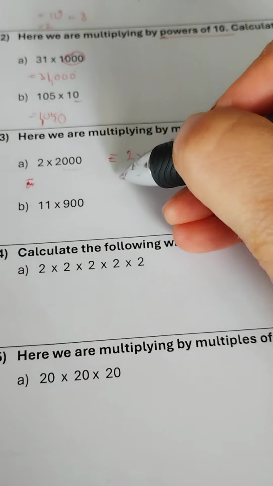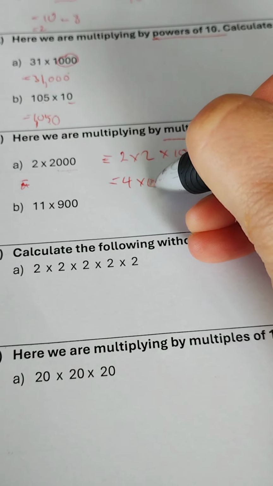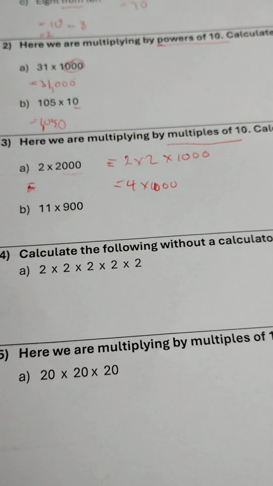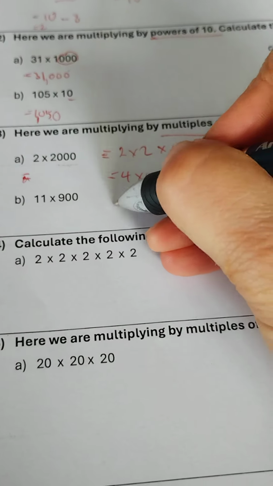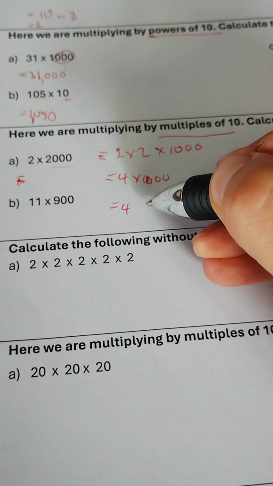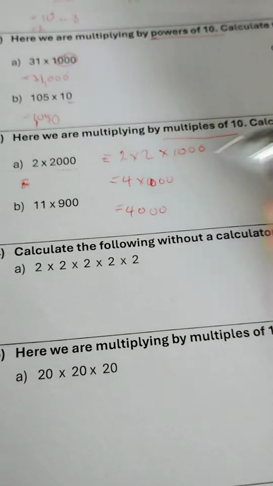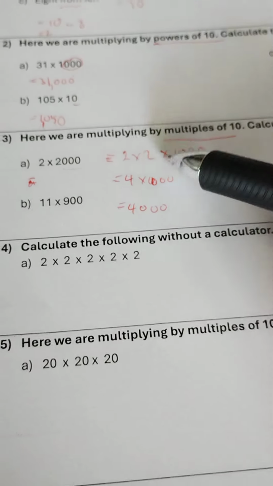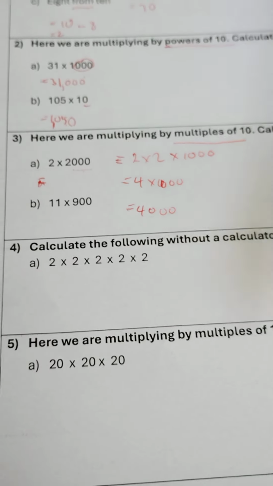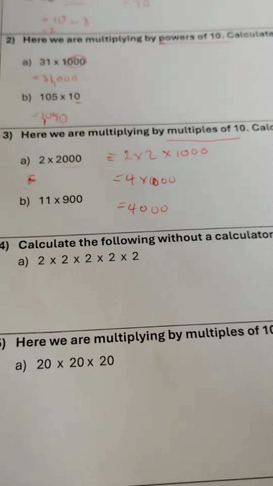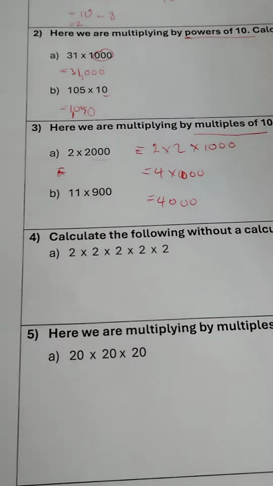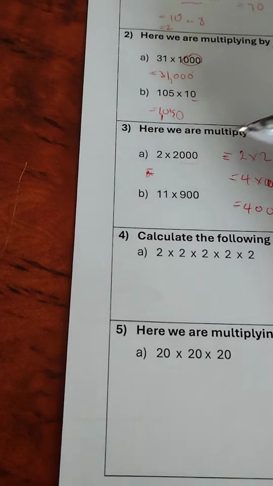And then 2 times 2 is just 4 times 1,000. And 4 times 1,000, just like before, I write my 4 down and add those 3 zeros. So 1, 2, 3. So I've got 4,000. Now, we don't have to include all those steps. This is just breaking it down just so we can see it a bit better. So for the next ones, let's try and do it just by writing the answer.